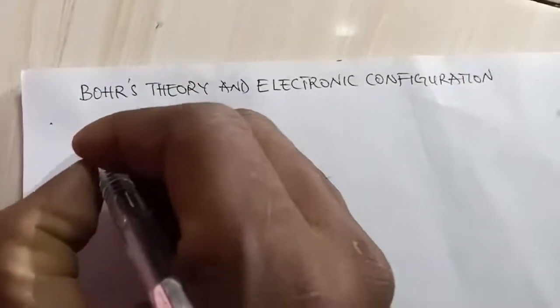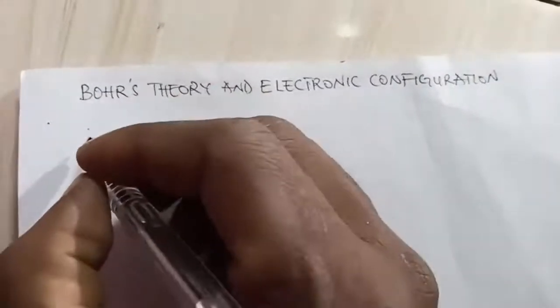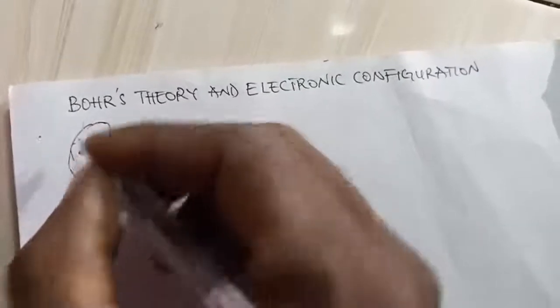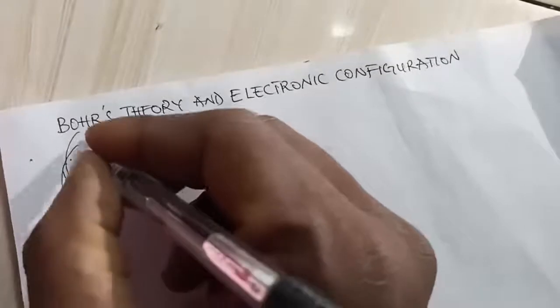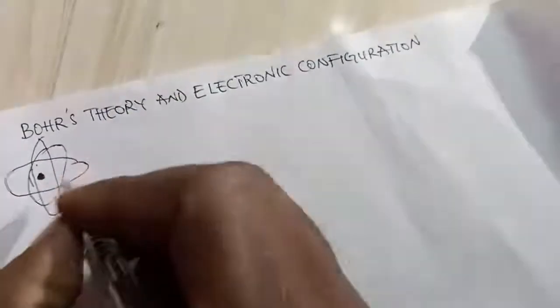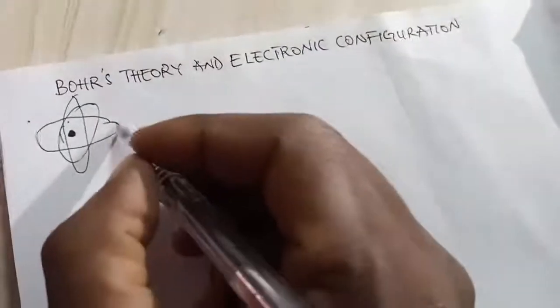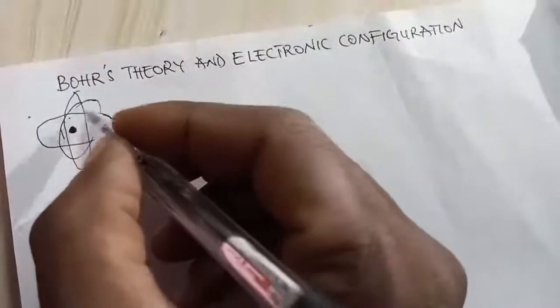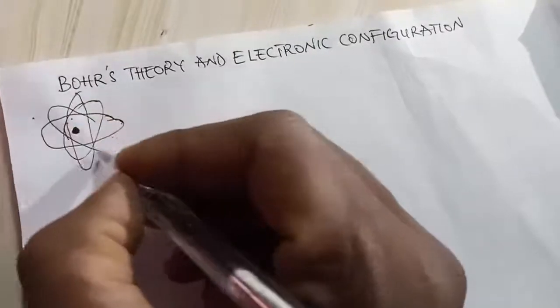So if we have that this is the nucleus of an atom, he says electrons move round in a definite pattern. So they move in a circular pattern. This circular pattern is called orbits.